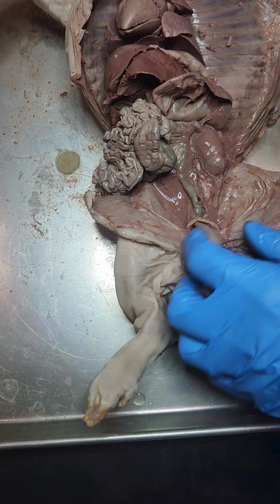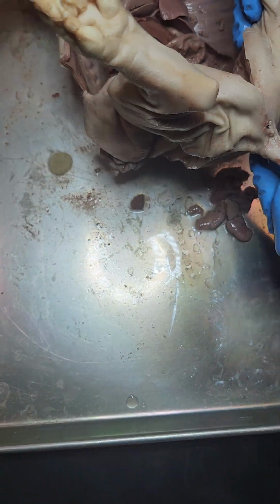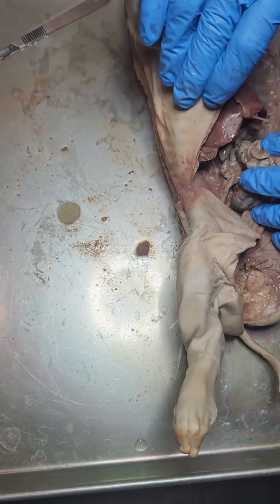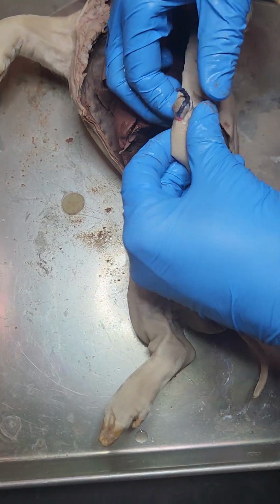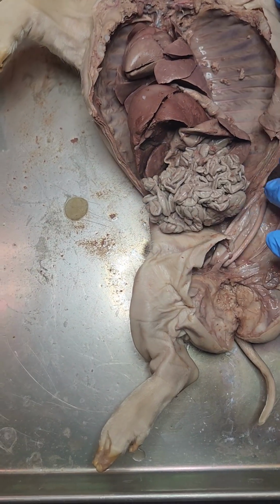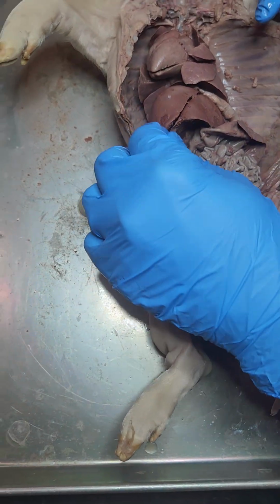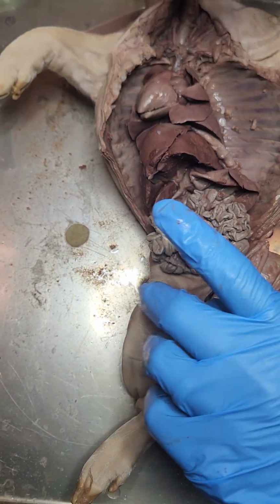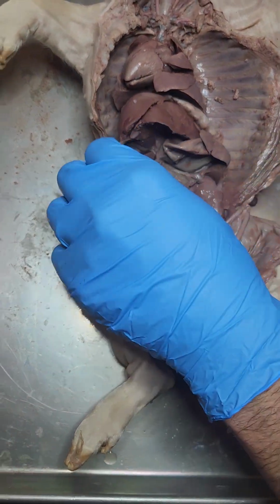Urogenital opening. So let's see what we have here. We have a male, so the urogenital opening will be somewhere through here. Here we are, right there. That's the urogenital opening right there. That would be where the penis is. Umbilical vein. Umbilical vein attaches to the liver, so it's right here. It's umbilical vein. Now the renal artery and renal vein are the last two.